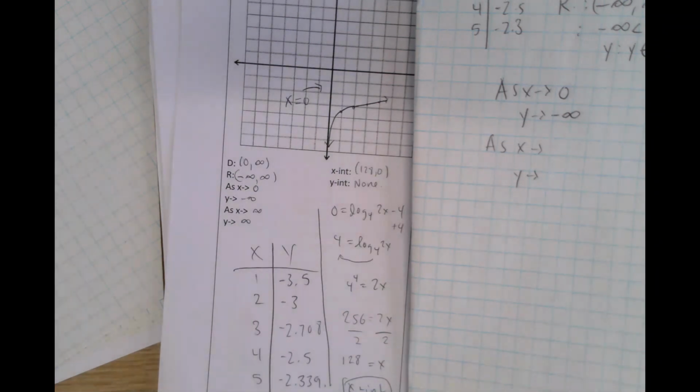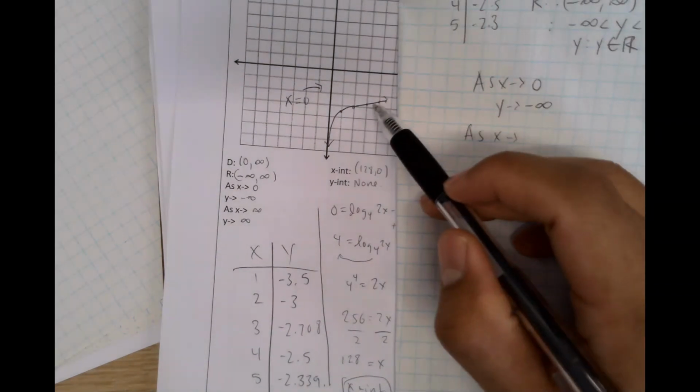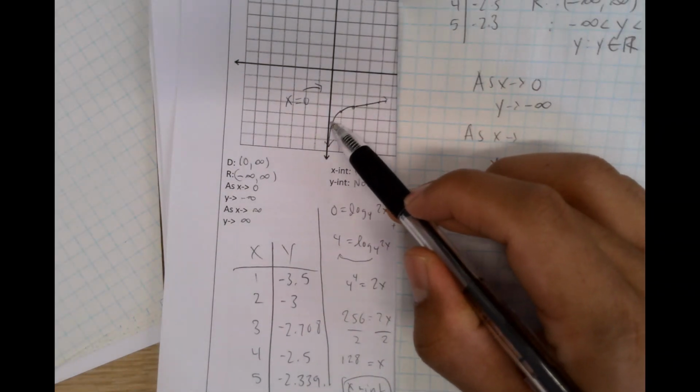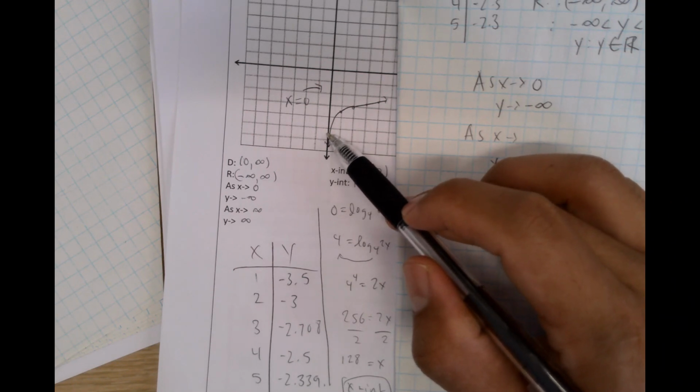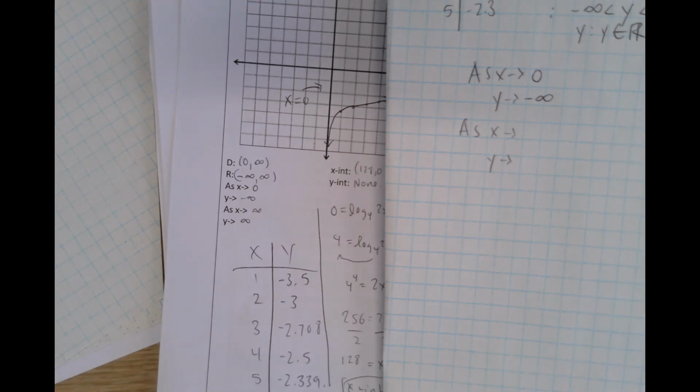Okay. So we would say as x approaches 0, x is getting closer and closer to 0, y is approaching negative infinity. It's getting to a bigger and bigger negative number. Okay. There's no limit to that. Okay, what about the other side? Jody, how do we know what the other side of the end behavior is here?